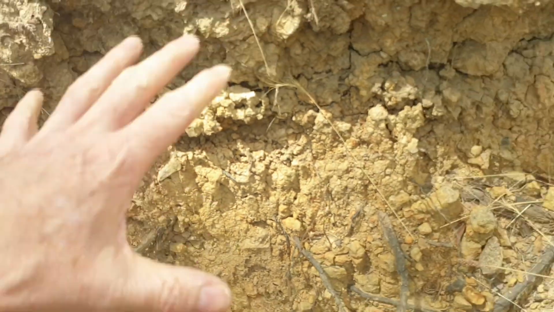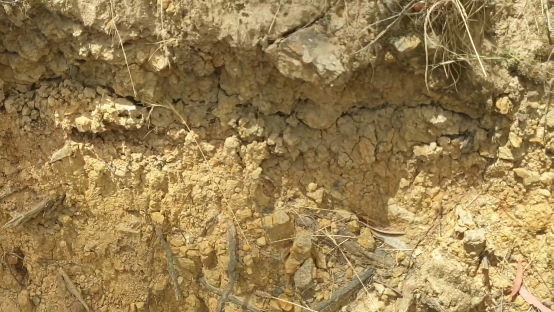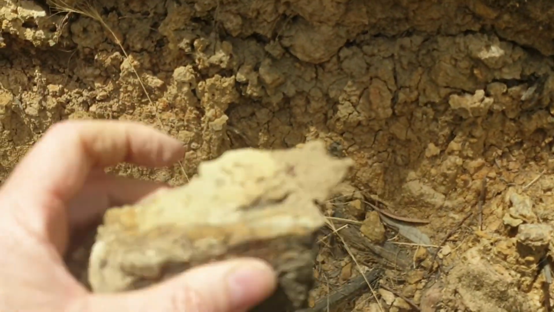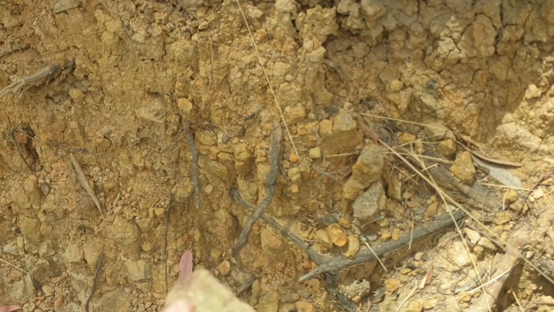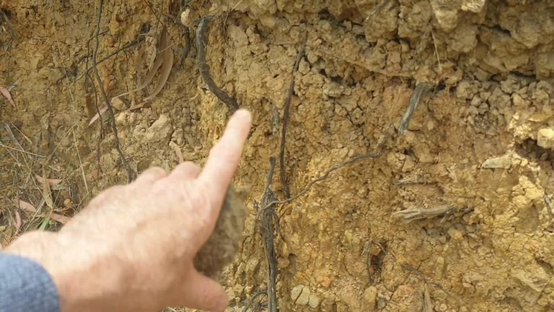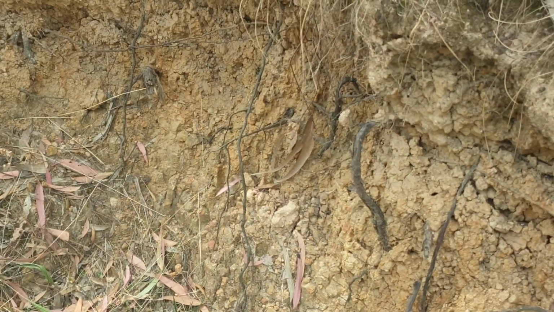Anyway, this locality is where they actually got fossils before. But, you know, I don't think you're going to get anything out of this locality unless you dig into the actual rock. So let's check some other places.